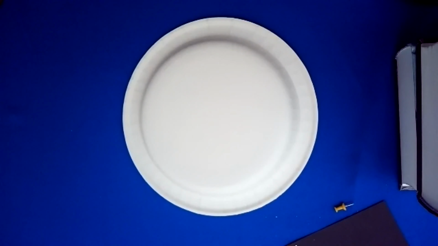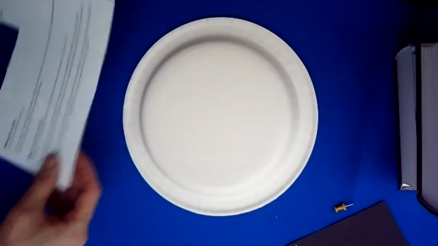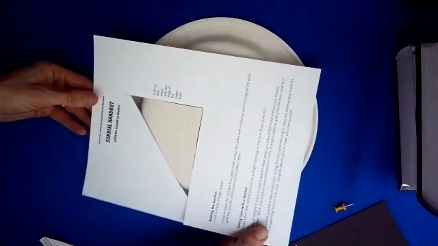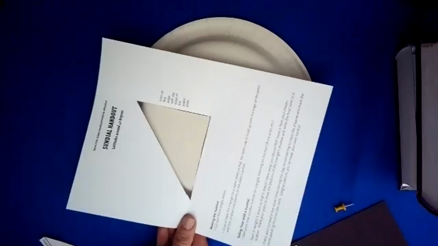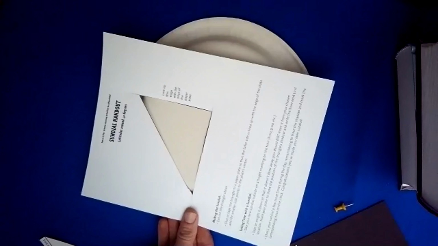All right. So this is Make a Sundial, and it's just as easy as you think it is. On our website, and I'll show you how to access that, you will find this template. It gives you instructions for a whole set of curriculum about shadows and the sun moving.